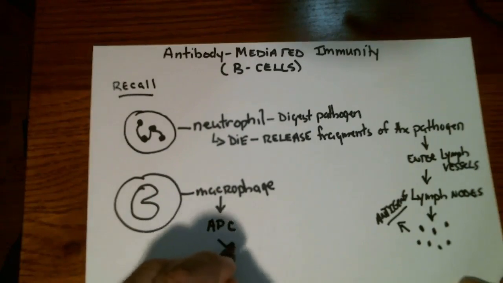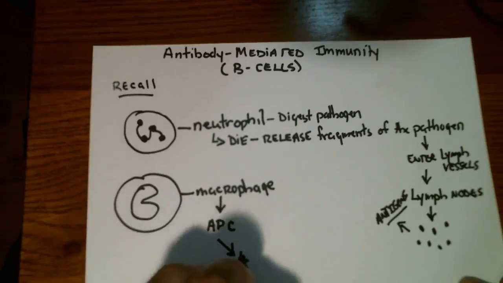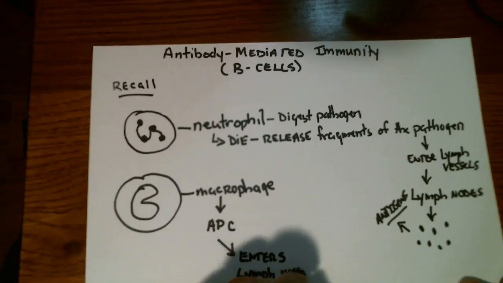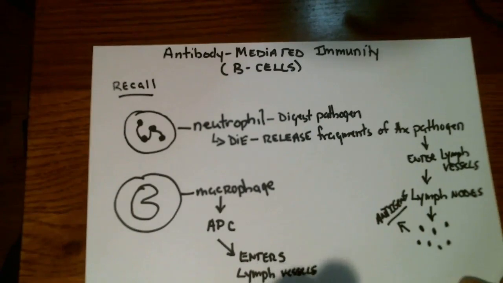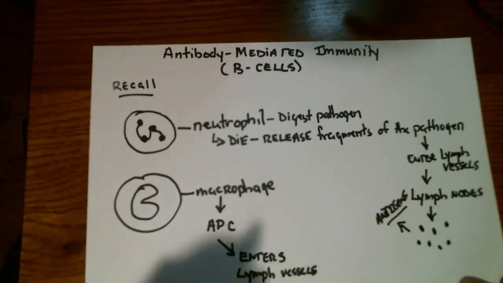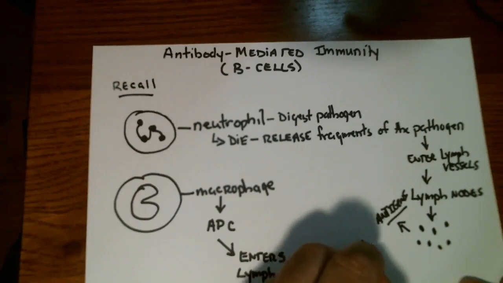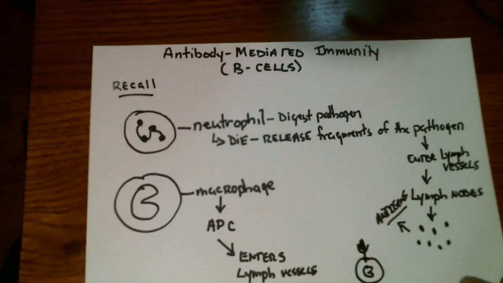That antigen-presenting cell then enters the lymph vessels, travels to the lymph nodes, and enters the lymph node as an antigen-presenting cell, okay, which we've already talked about. And that's going to set off the cell-mediated response.